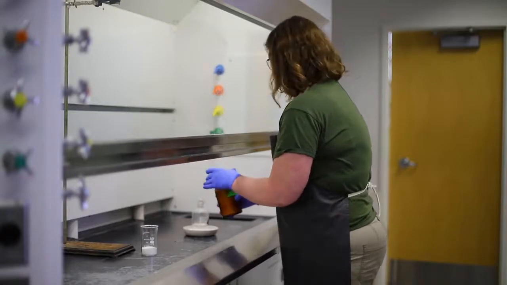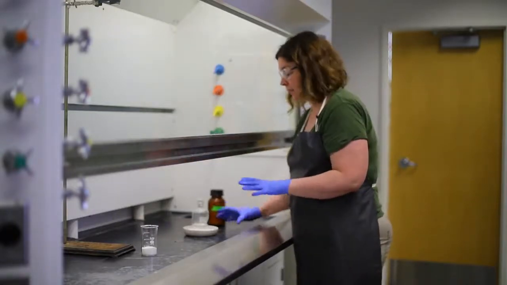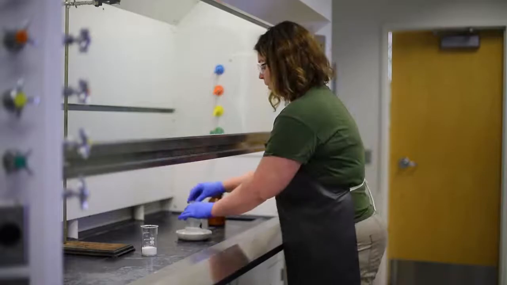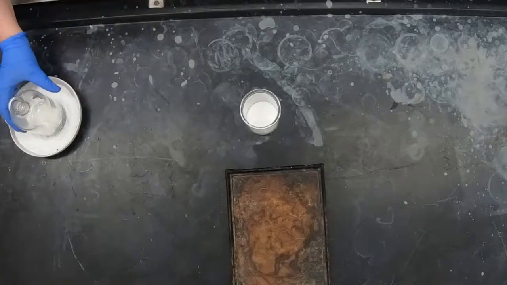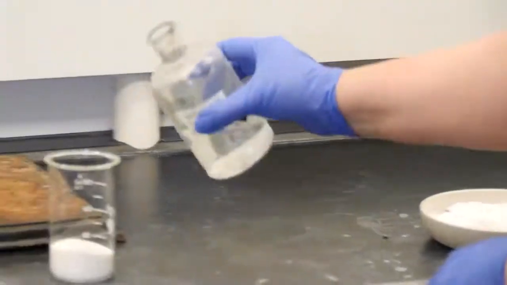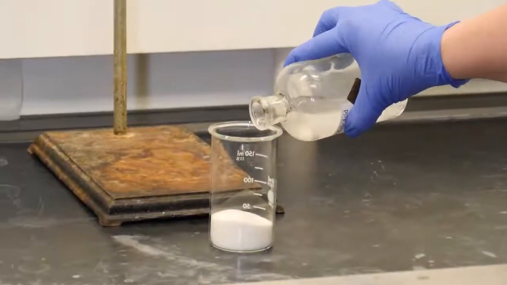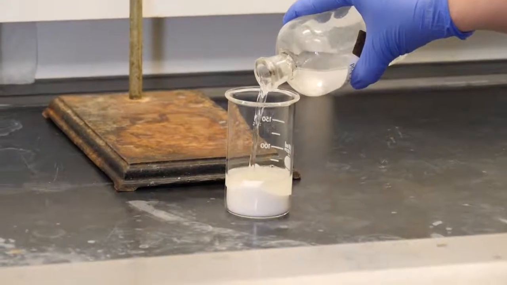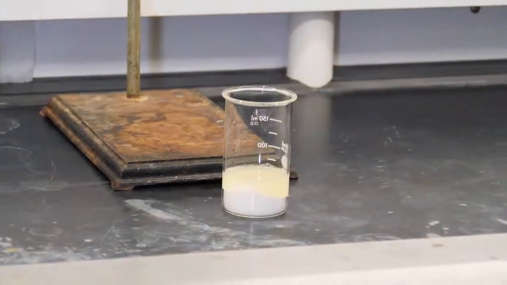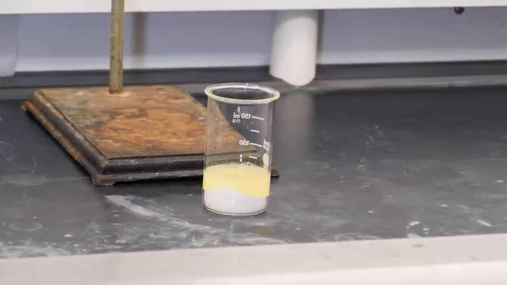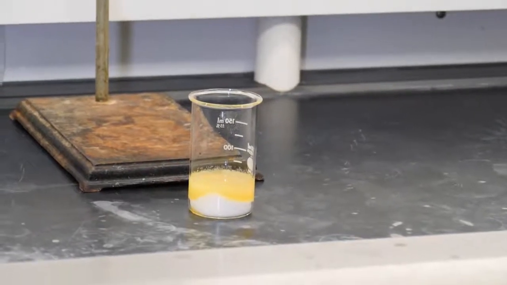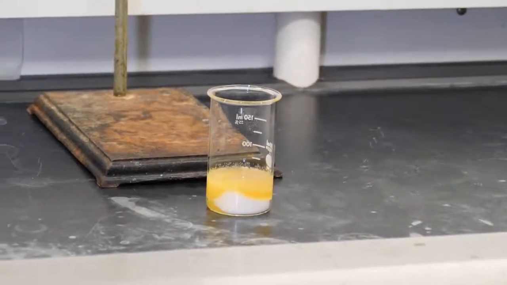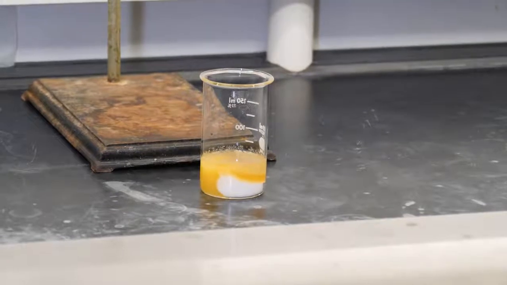And then I'm going to use concentrated sulfuric acid, and because it's an acid, I'm going to make sure I'm wearing gloves. And I'm just going to pour some of this acid into our sugar. You can see that we started off with white sugar and a colorless acid.